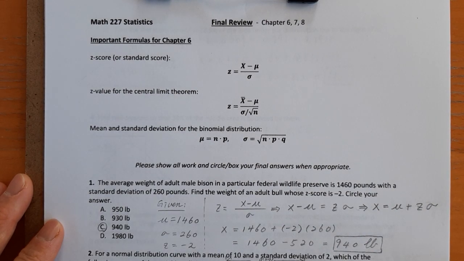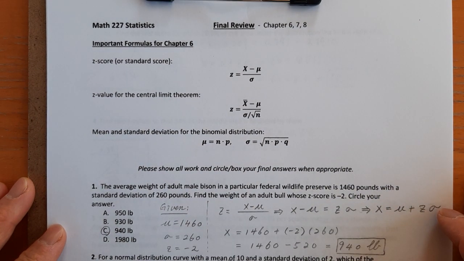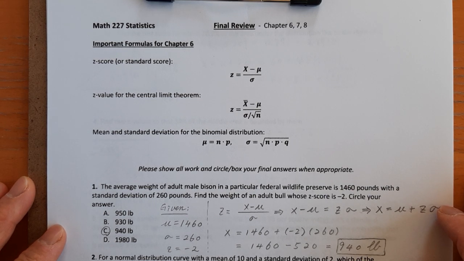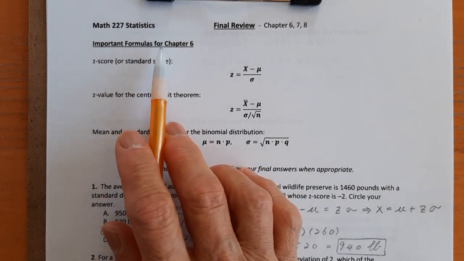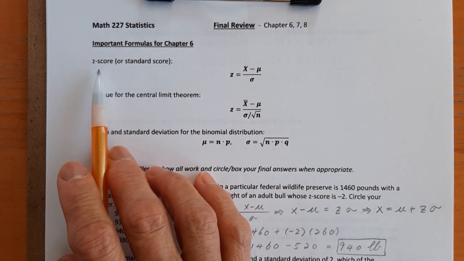Today we talk about the statistics final review. Final review for chapters 6, 7, 8. Important formulas for chapter 6.